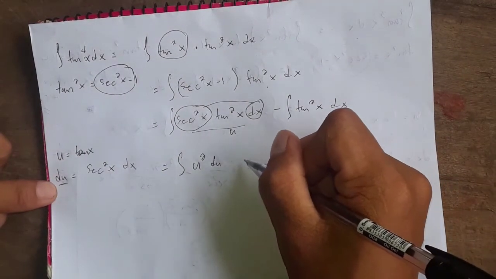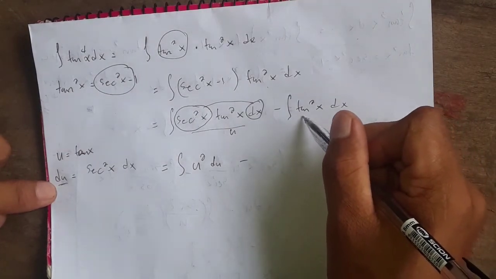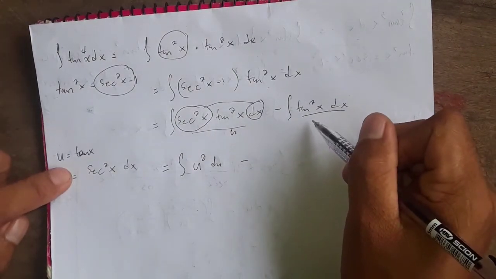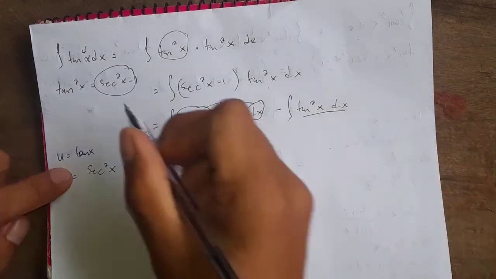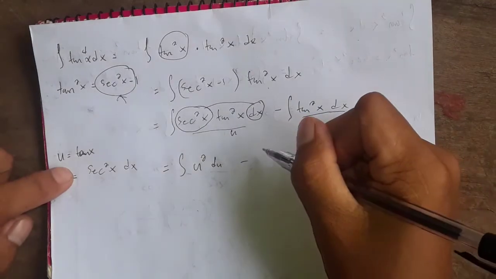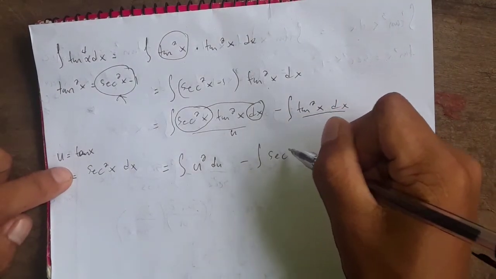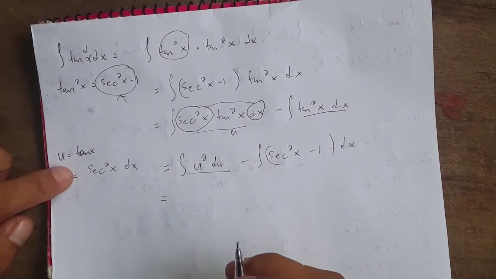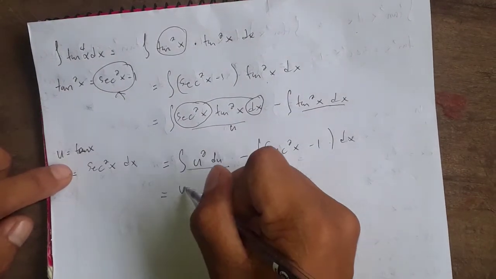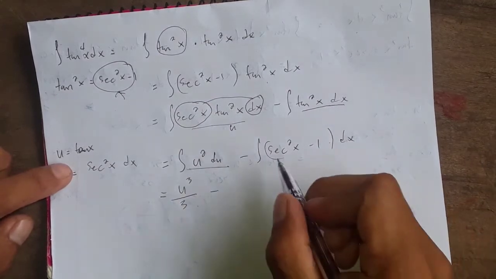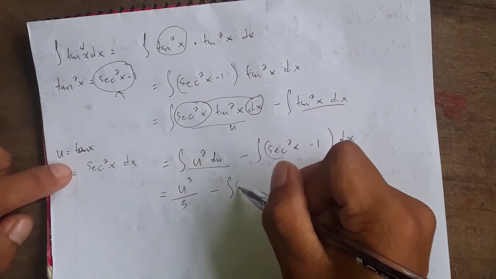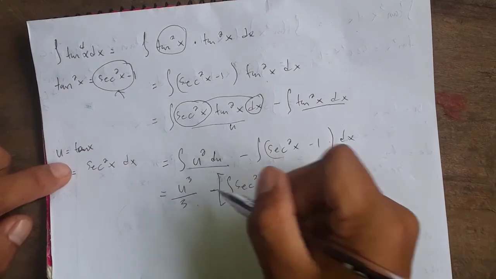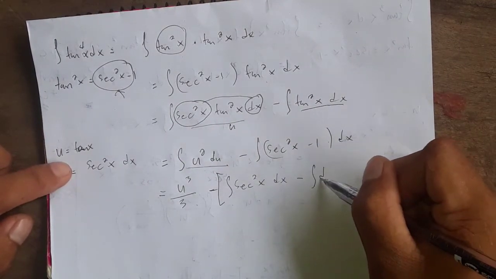Then in the next term, we have the integral of tangent squared of x dx. So what we're also going to do here is substitute this formula. By substituting, we have the integral of secant squared of x minus 1 dx. So here, by simplifying these integrals, we have u raised to 3 over 3 minus, by distributing the integral sign, the integral of secant squared of x dx minus the integral of dx.